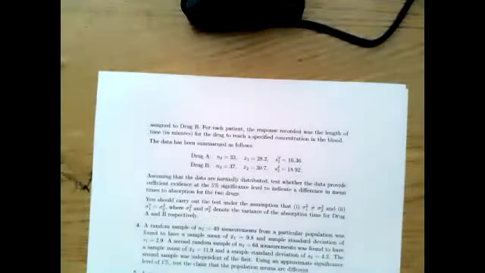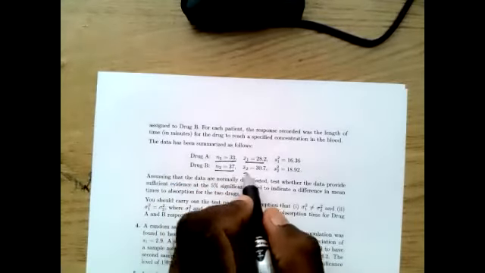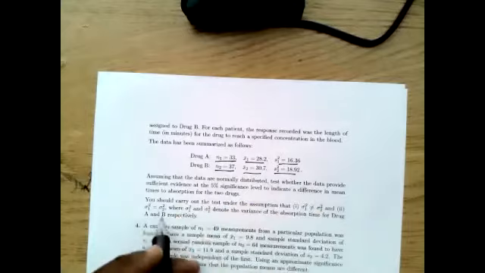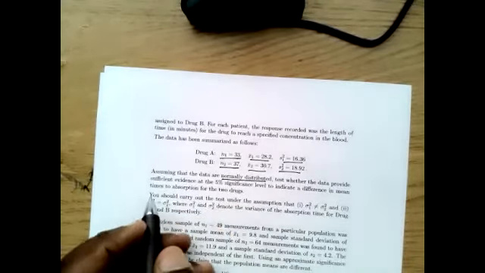And you have the following numbers. So these are the 33 and the 37. These are the sample means, and these are the sample variances. And you're assuming that the data are normally distributed.